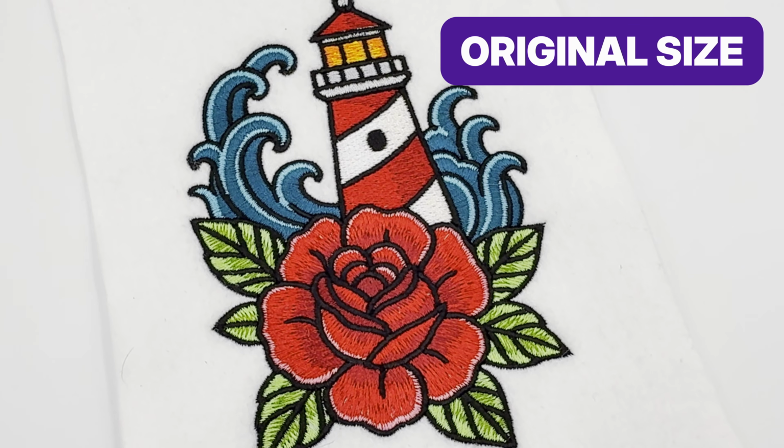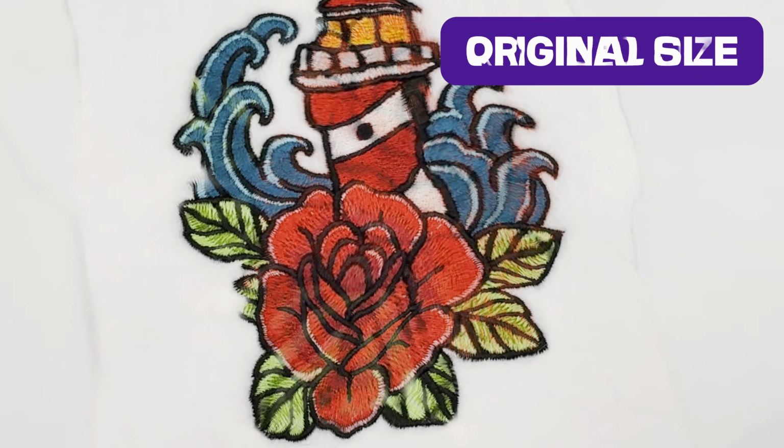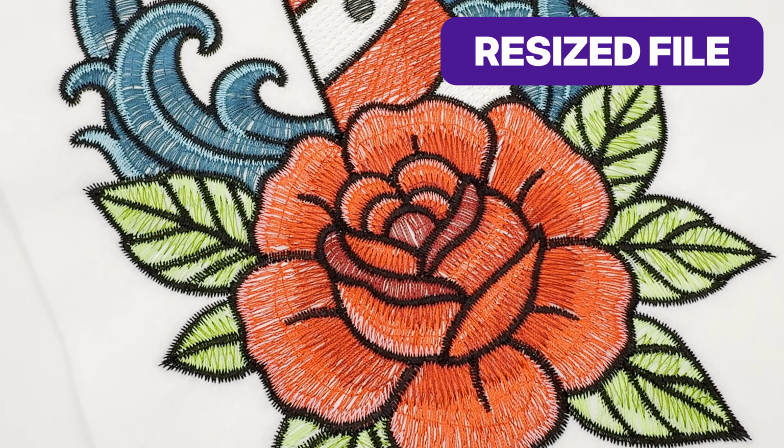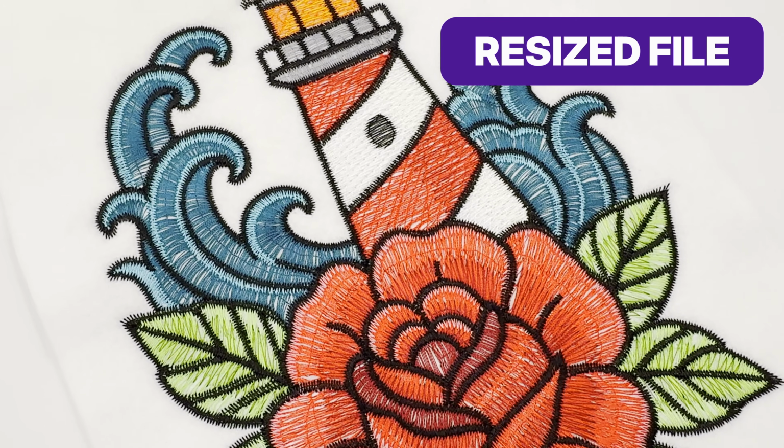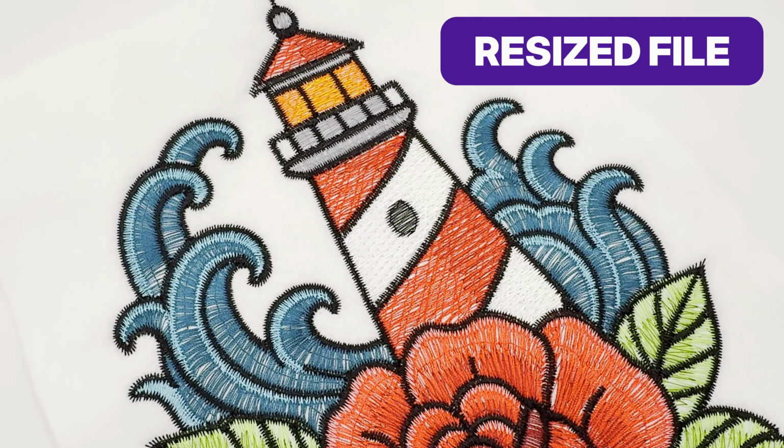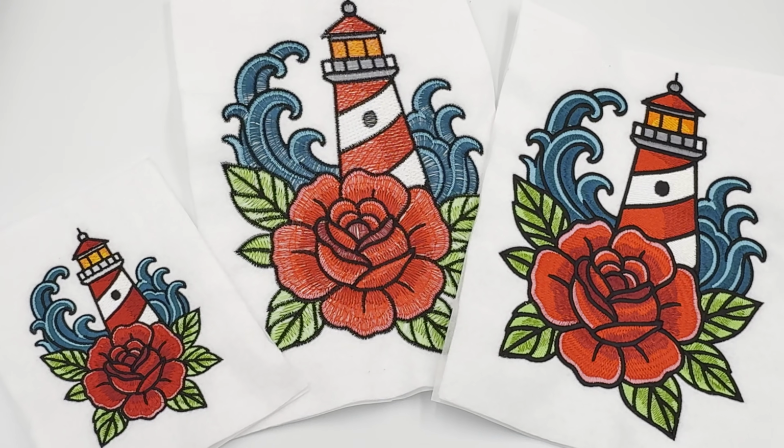Have you ever resized an embroidery design and had it come out looking nothing like it did on your screen? Maybe the stitches bunched up, the outlines didn't line up, and the thread kept breaking halfway through. That's because you can't just scale a design up or down without making the right changes first.